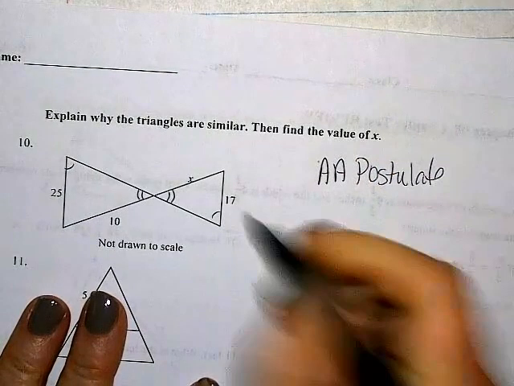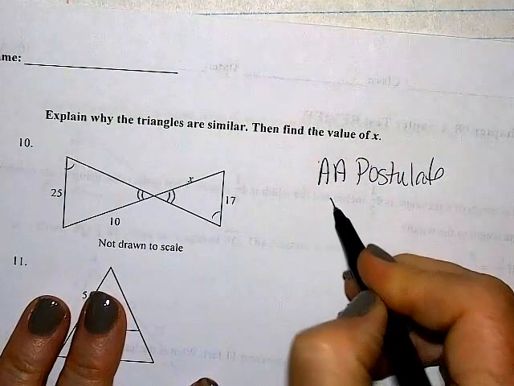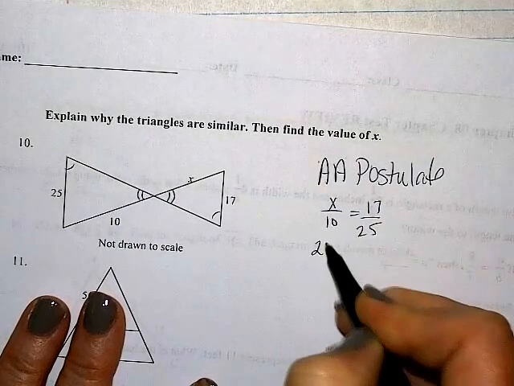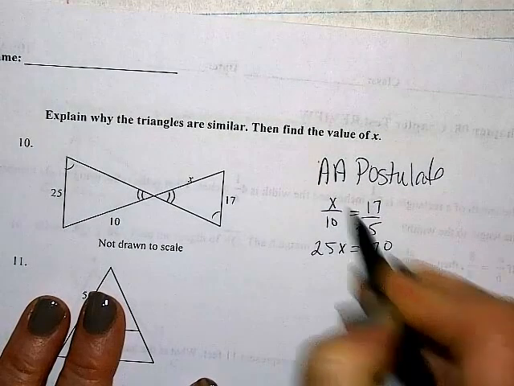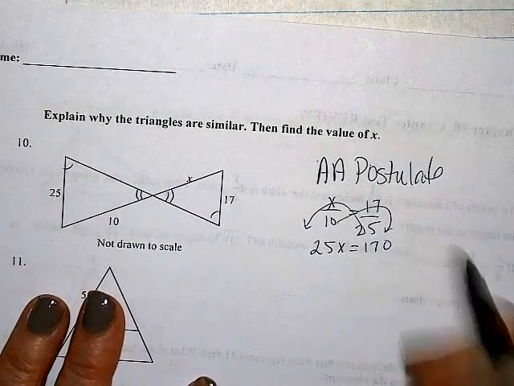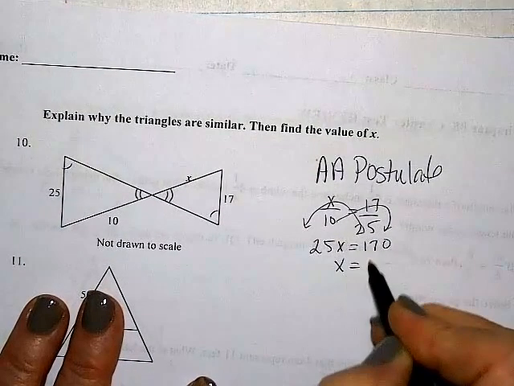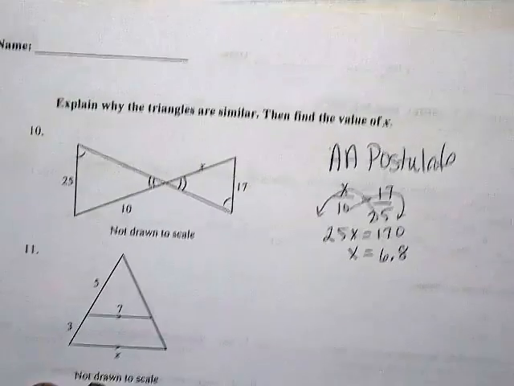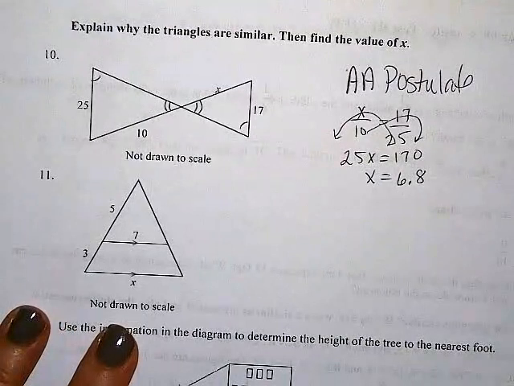So to find x, I would need to set up x over 10 equals 17 over 25. Use my cross products. And I get x to be 6.8 or 6 4/5.